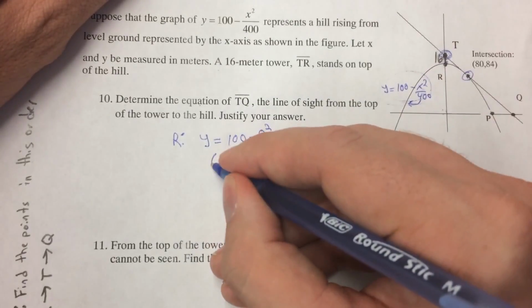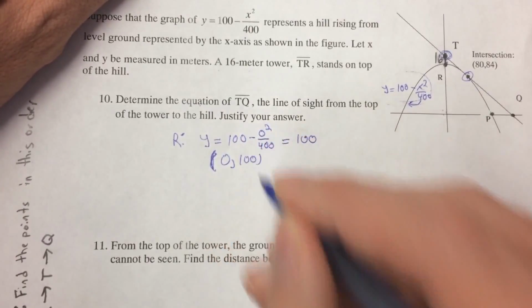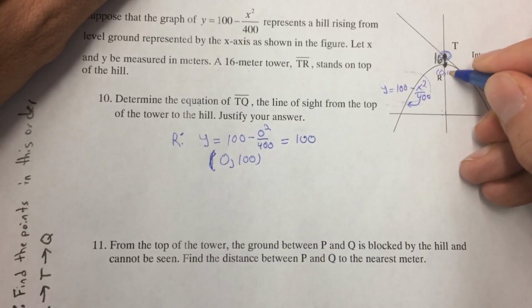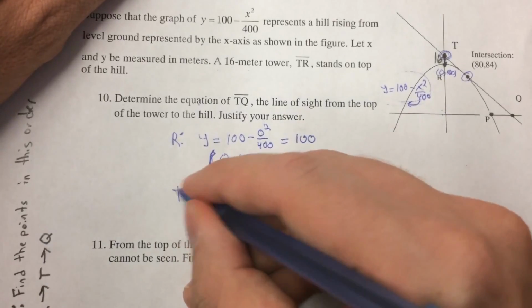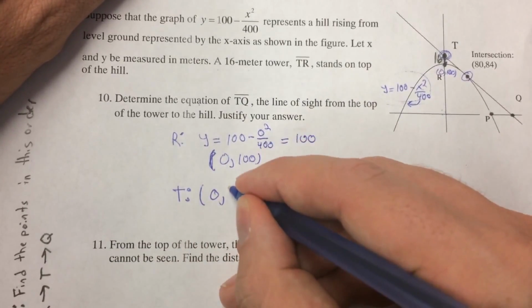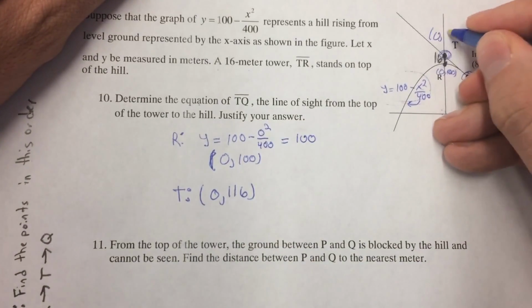So R, the point R, is (0, 100). Once we know that, we can find point T because it's 16 meters above. So point T is 0 and then 16 meters above. And so point T is (0, 116).